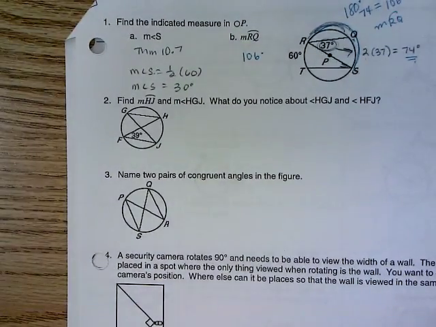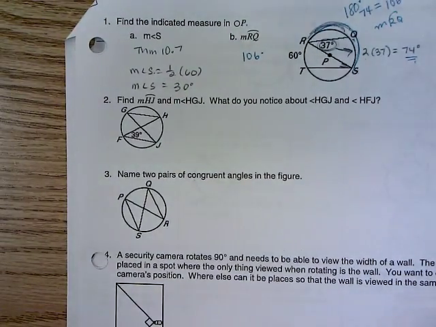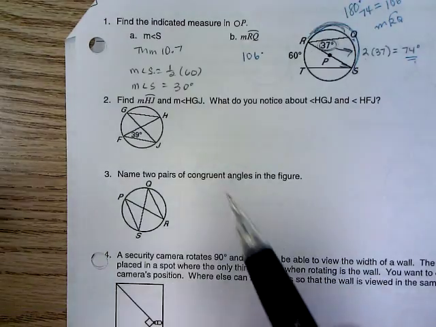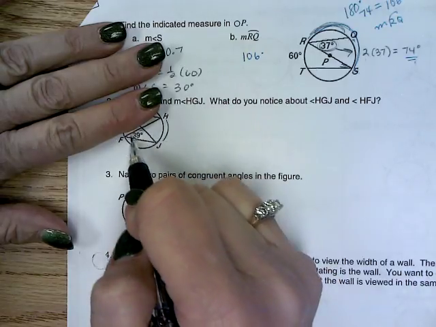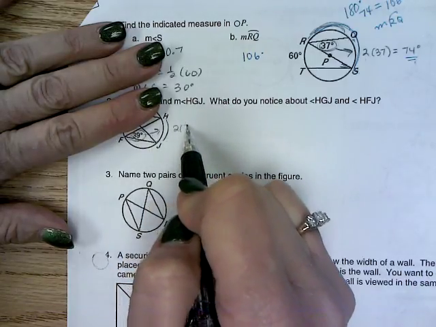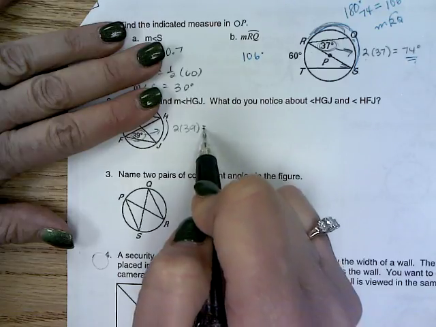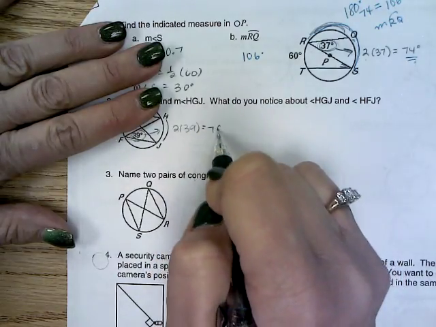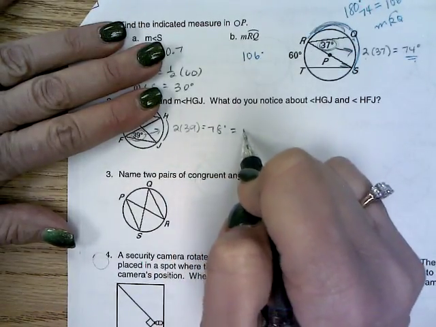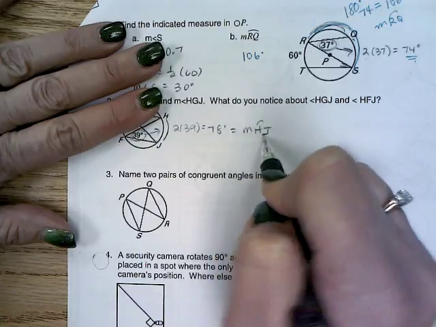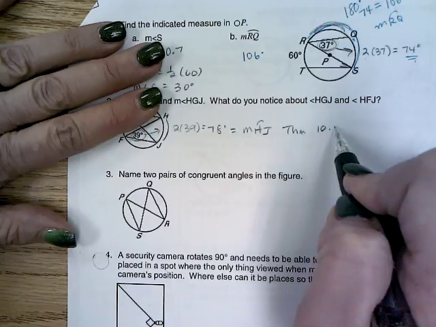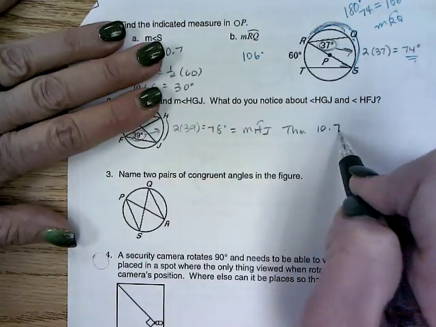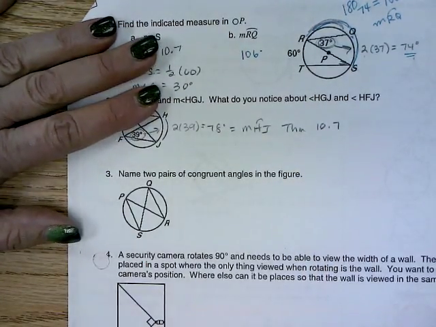On number 2, it says find the measure of HJ and the measure of angle HGJ, and what do you notice? All right, so first, here's my angle, here's my arc. Going outward, it's 2 times the 39, so it is 78 degrees based upon theorem 10.7. Inscribed angle working its way out.